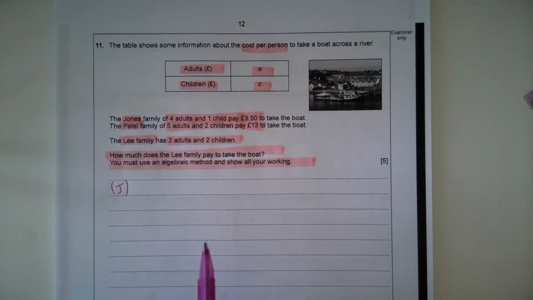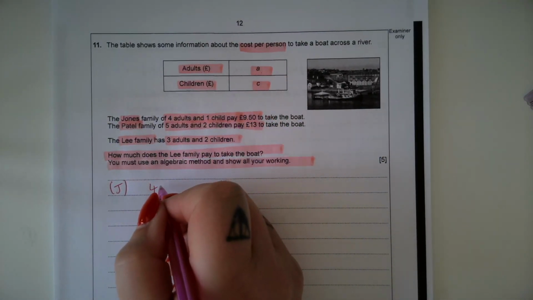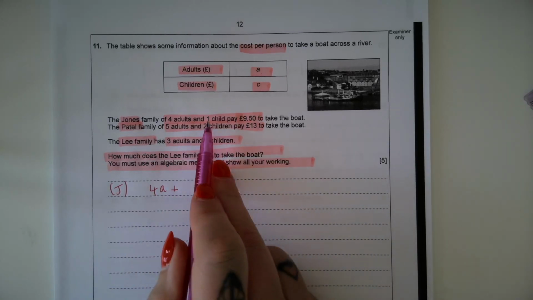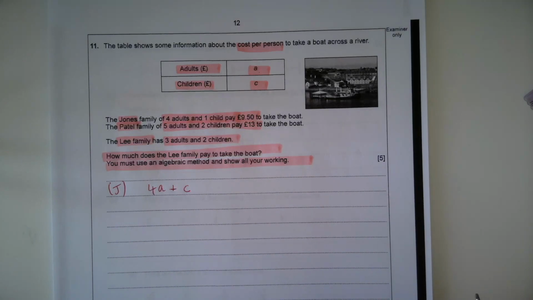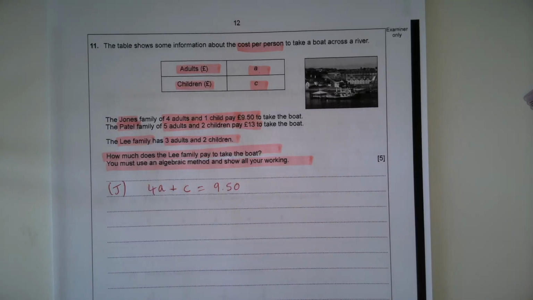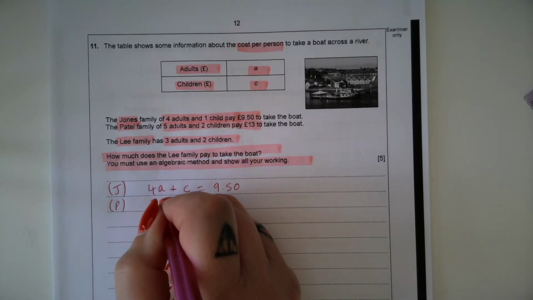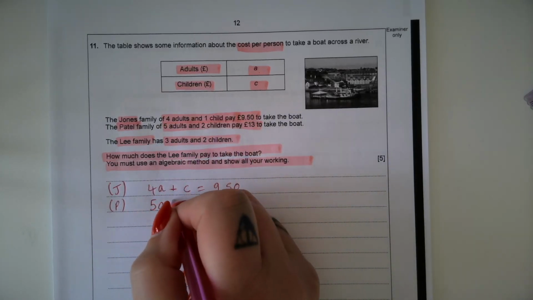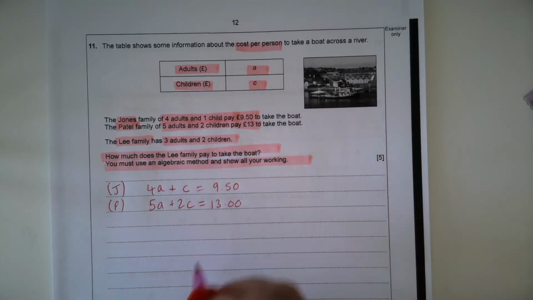So for the Jones family, we've got 4 adults. They say that adults is A, so we have 4A plus 1 child, so plus 1C. You can write the 1 in front of C if you want to; it doesn't make any difference. But they pay a total of £9.50. And then the Patel family have 5 adults, so 5A plus 2 children, so 2C. And they pay £13 in total.